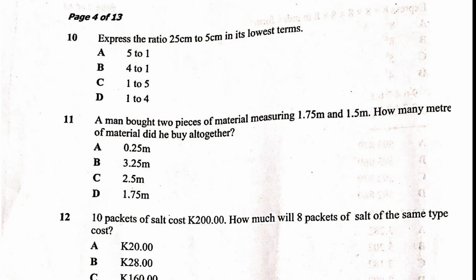The question is, how many meters of material did he buy altogether?